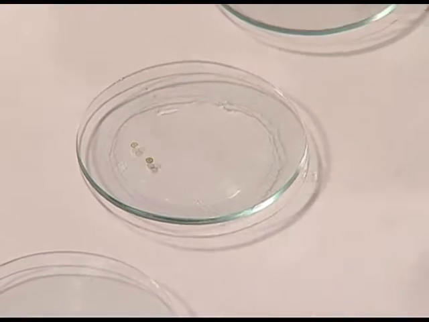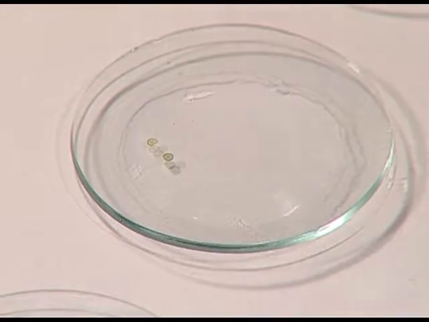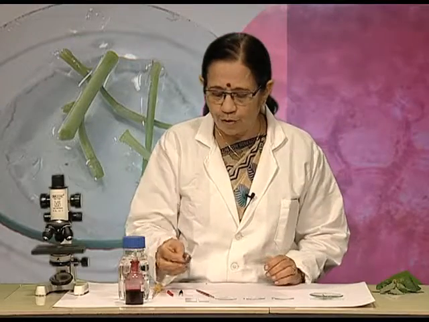So, here you can see I have cut sections of the stem and put it in water.